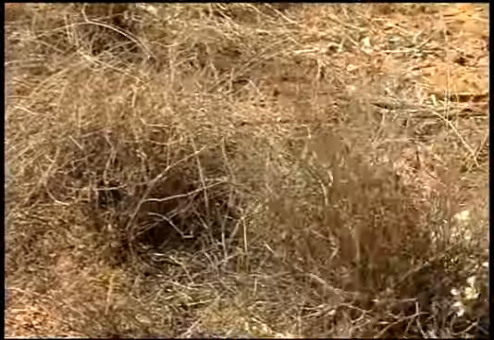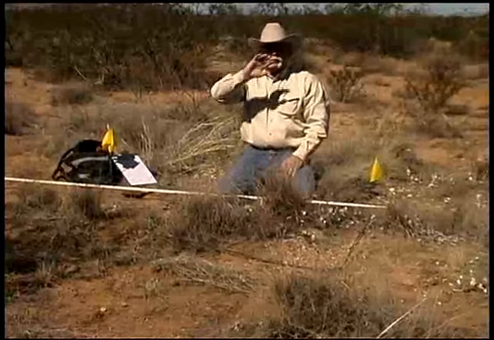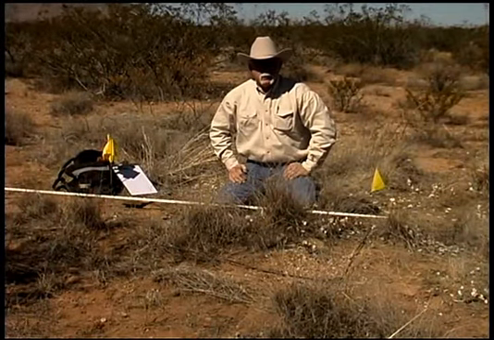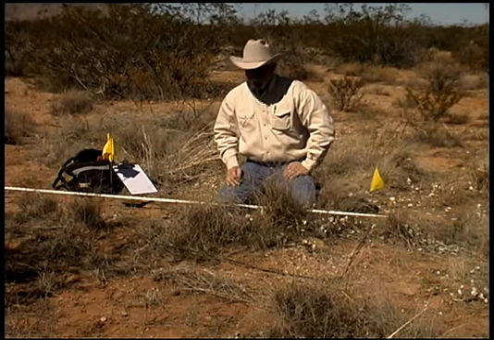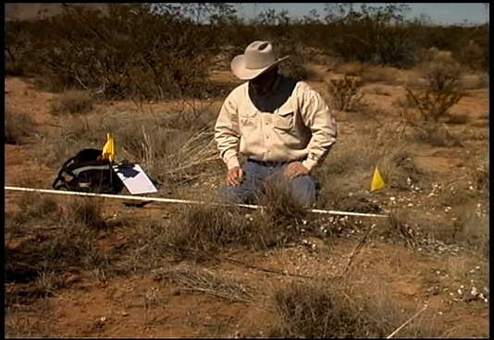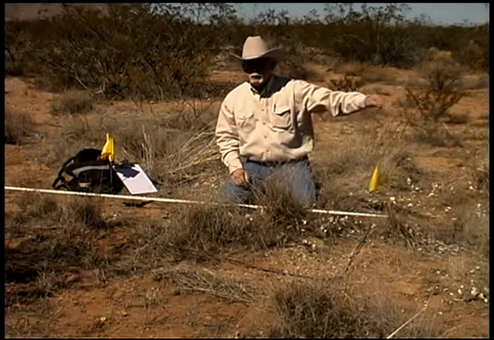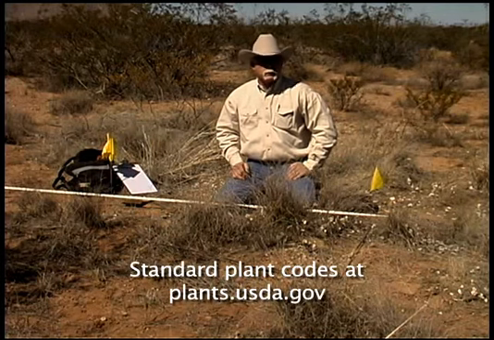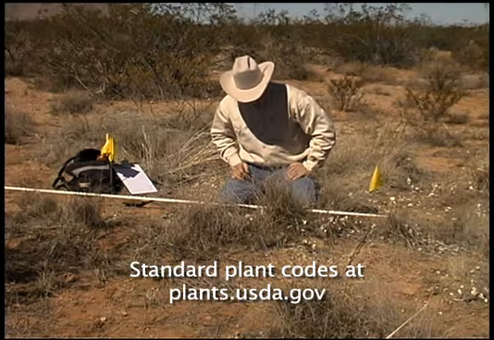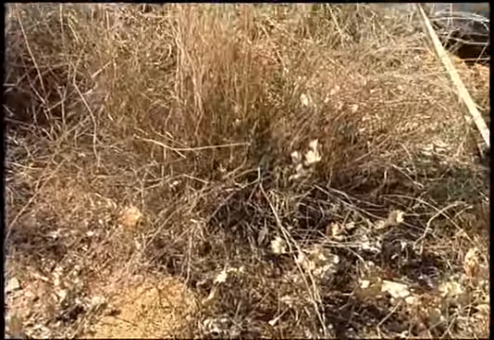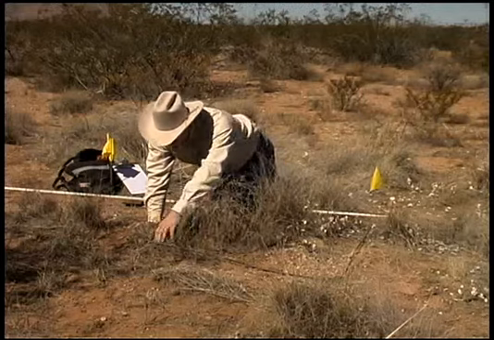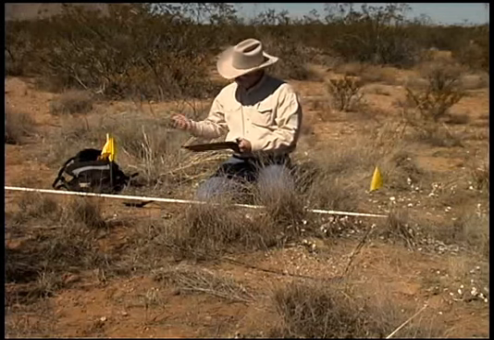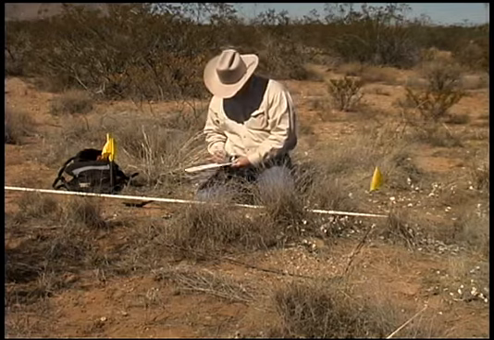If you don't know what a plant is, when you record it, there are some symbols that you can use. Unknown grass number 1, unknown forb number 1, whatever it might be. Remember to be consistent and call your unknown forb number 1 the same thing in this frame and the next frame and the next frame. And so that unknown forb number 1 is always the same species. So as you go through and identify the plants, get a good list of the plants that are out here. Write those down on your data sheet.